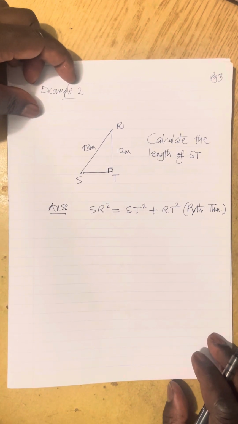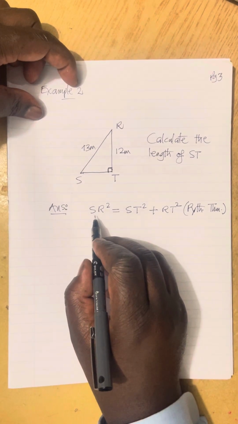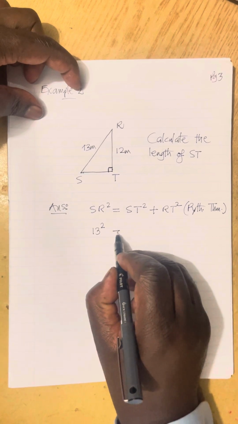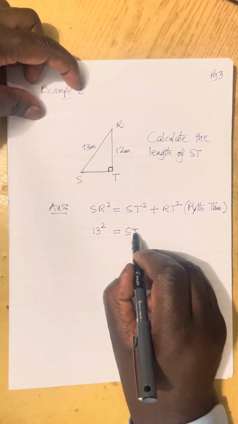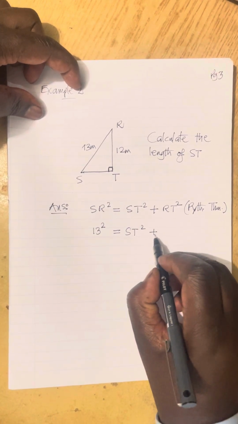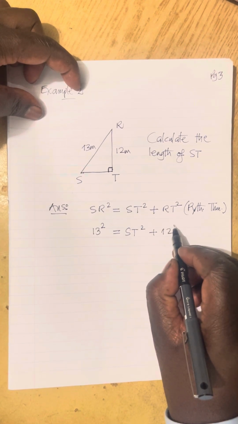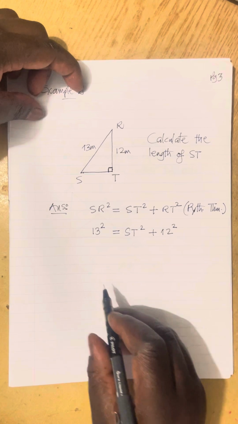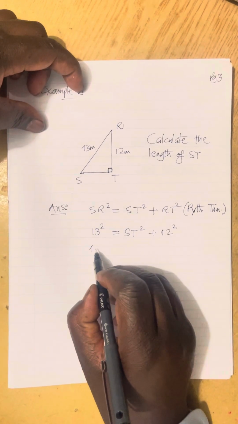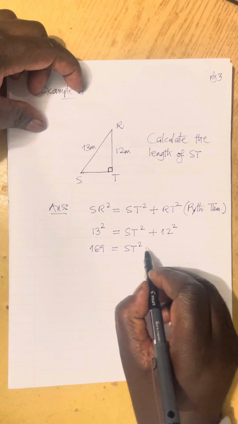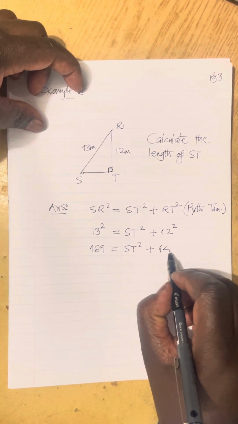Let's put in what we know. This time SR is known, so it's 13. We're squaring it. Do we know ST? No, they want us to find it. Plus, do we know RT? Yes, RT is 12 meters. We're squaring it. What is 13 squared? 169. ST squared. Plus, what is 12 squared? 144.